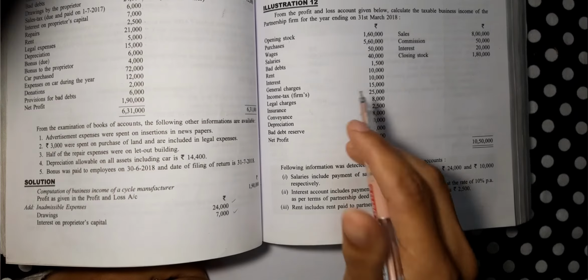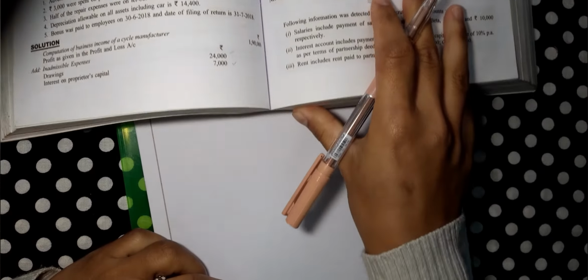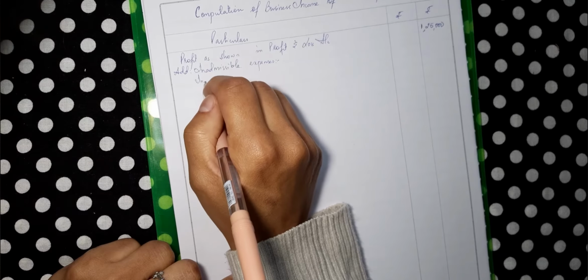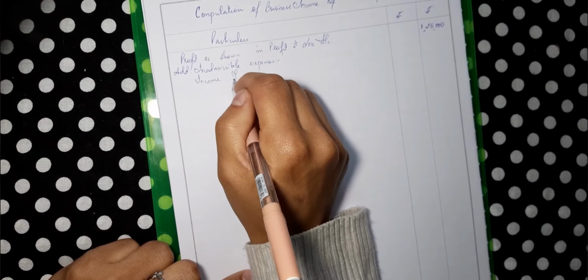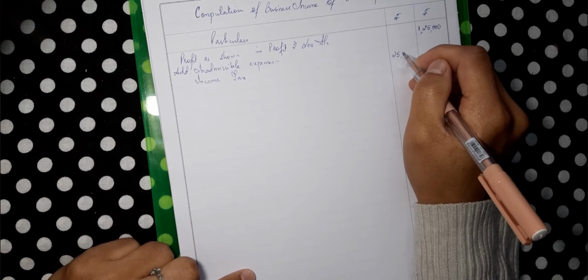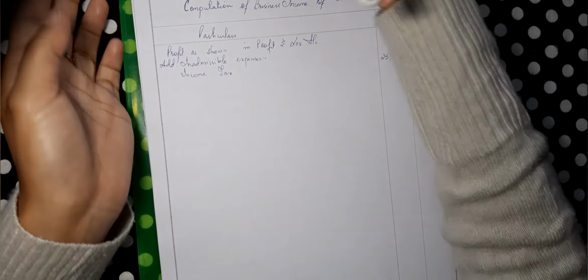So firstly, let's write income tax and then move forward with the sum. Under inadmissible expenses, the first item is income tax of rupees 25,000. In the inner column, as always, rupees 25,000.